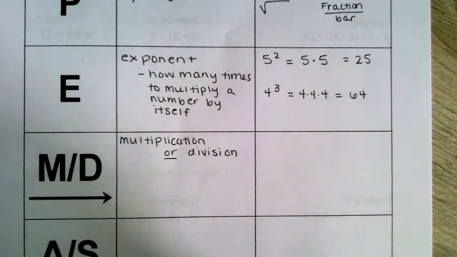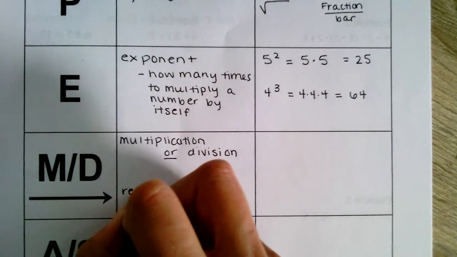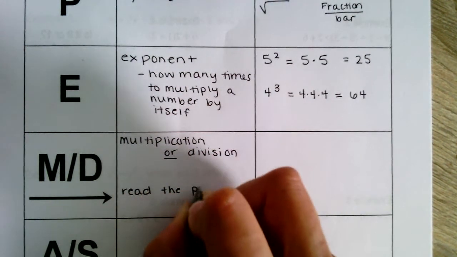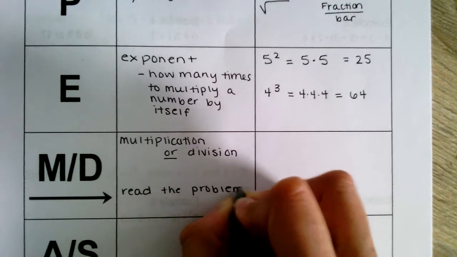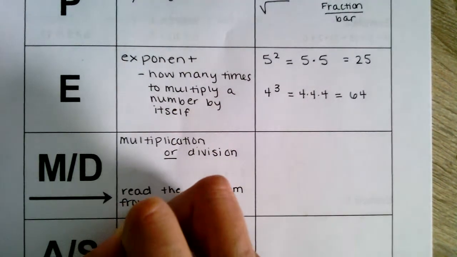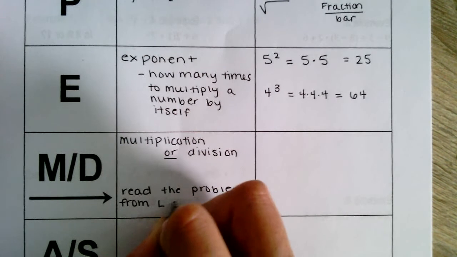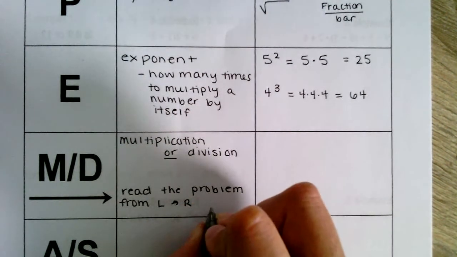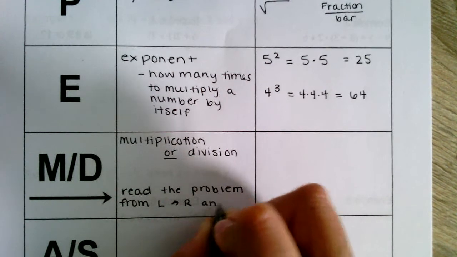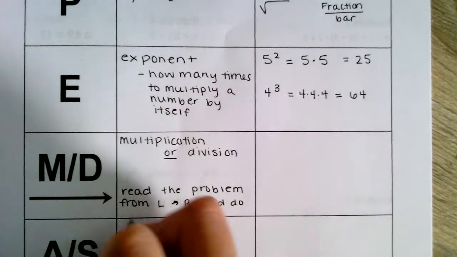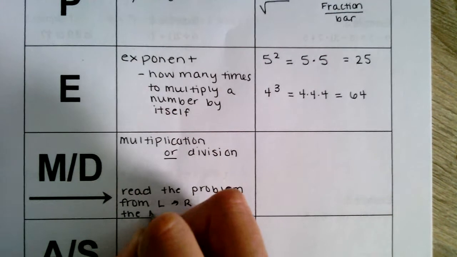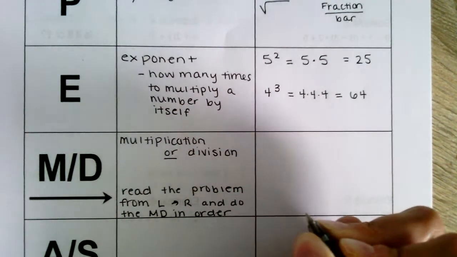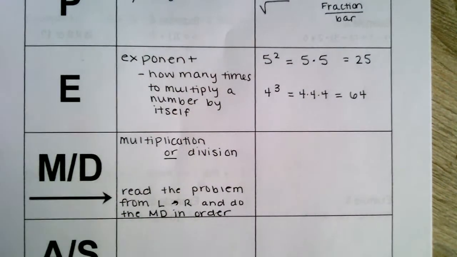You're doing one or the other, and you read the problem from left to right, just like you read a book. And you're going to do the multiplication and division in order based on which way you come across them.